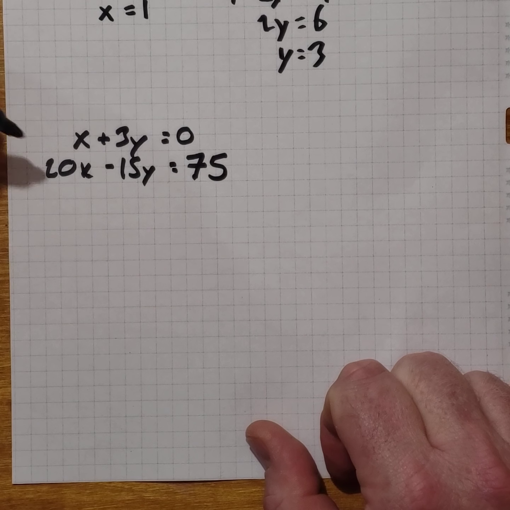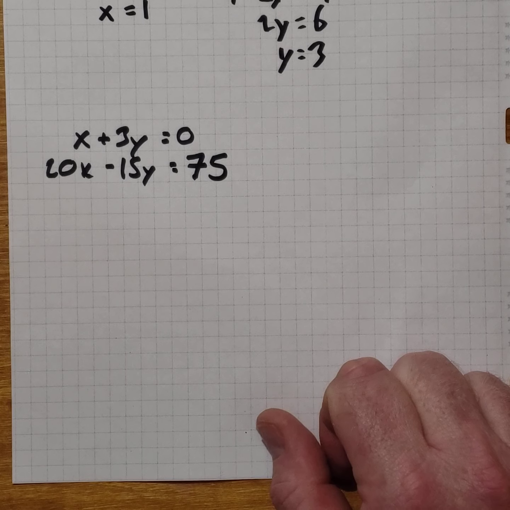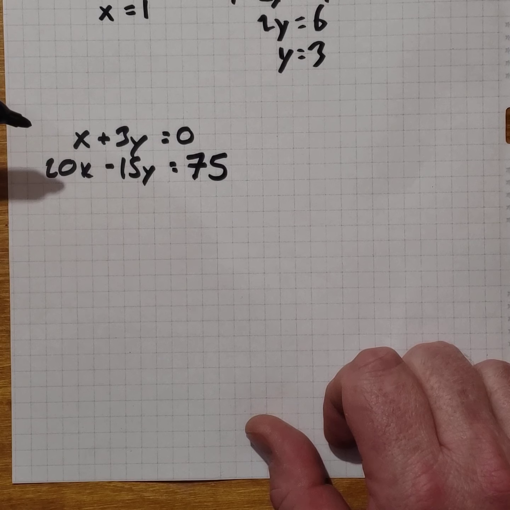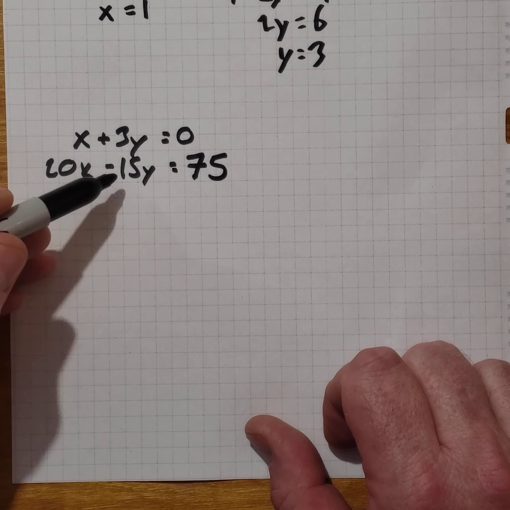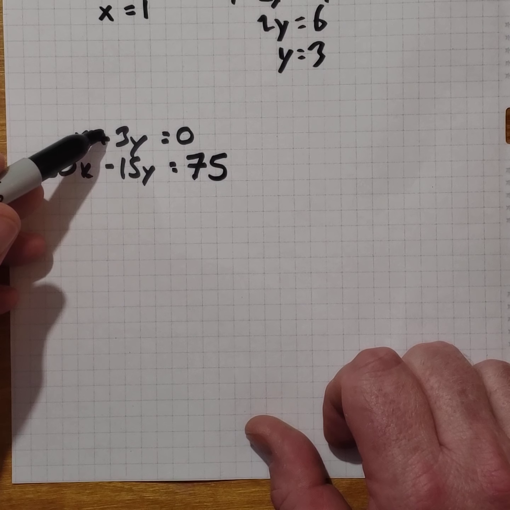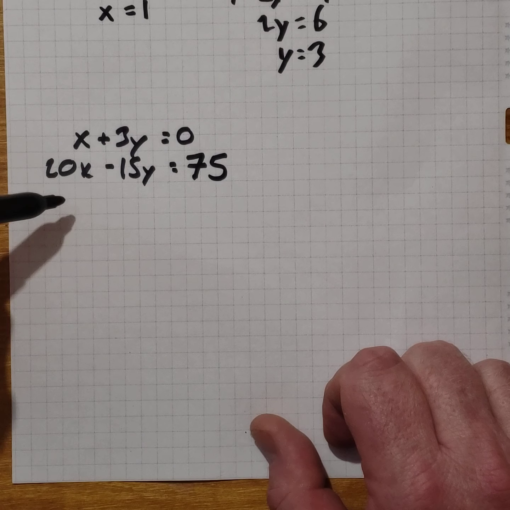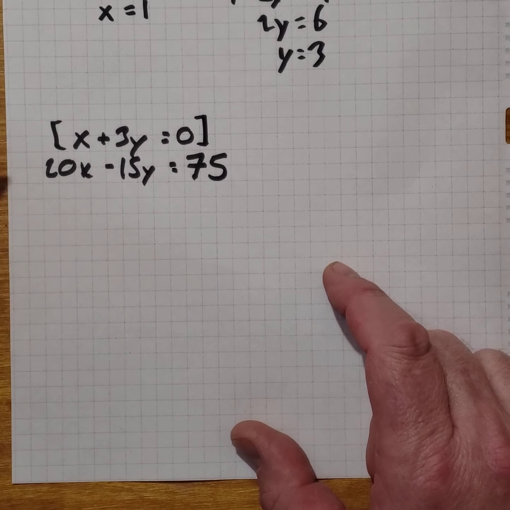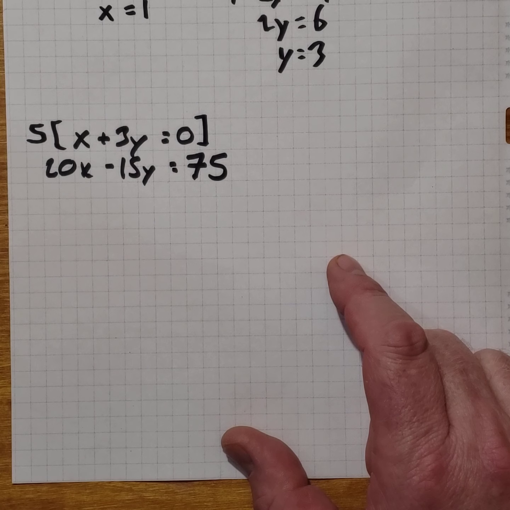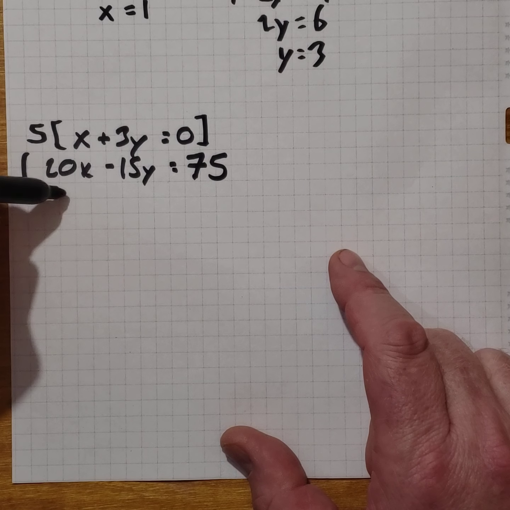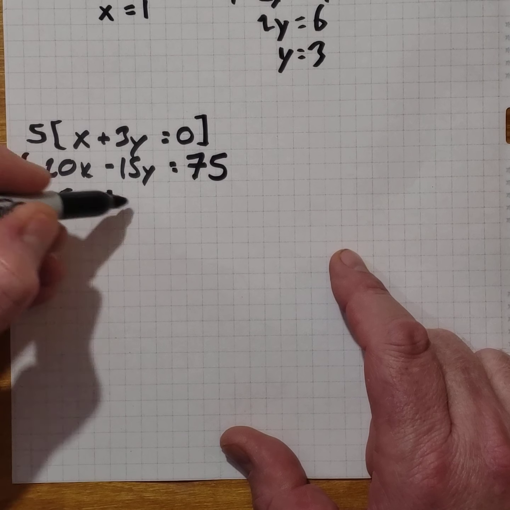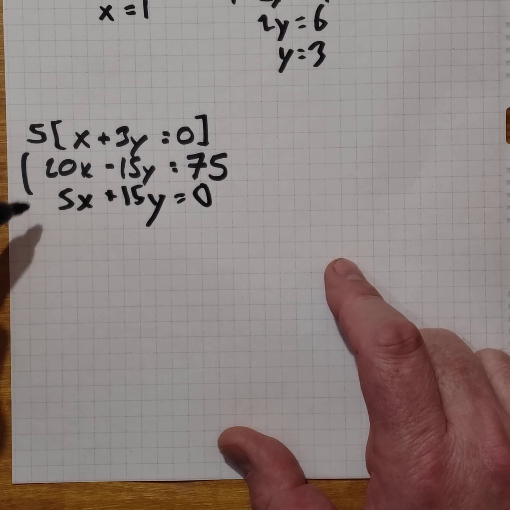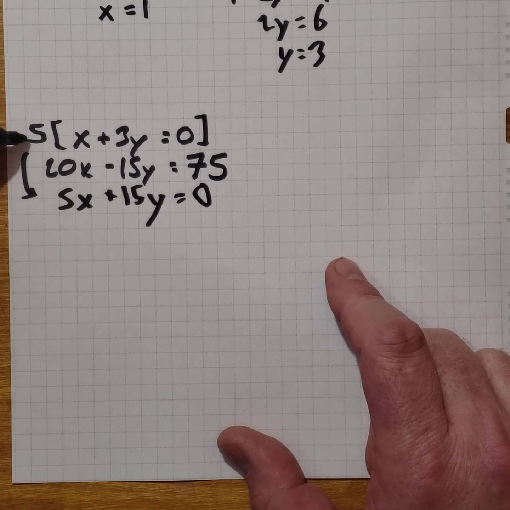x plus 3y equals 0, 20x minus 15y equals 75. Well, I want to cancel the y's out here, and the reason I'm choosing the y's is because there's different signs in front, right? If I'm going to have things cancel out, you've got to have a positive and a negative. But the numbers don't match. They will, though, if I multiply that top equation by 5. That'll give me 5x plus 15y equals 5 times nothing, which is still nothing.